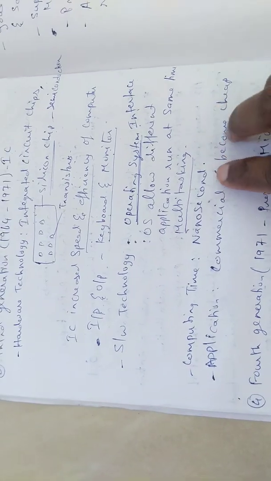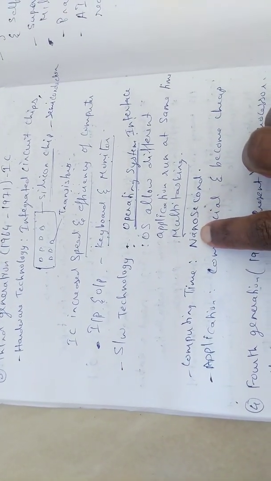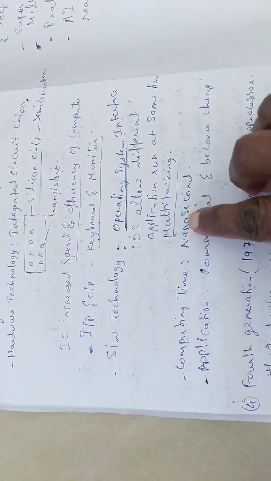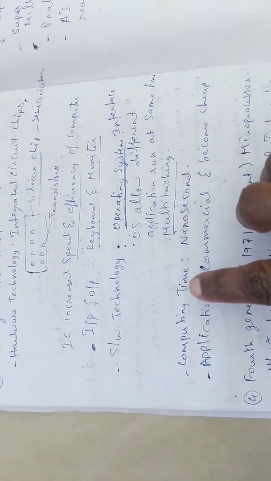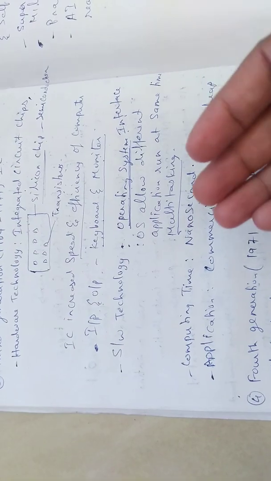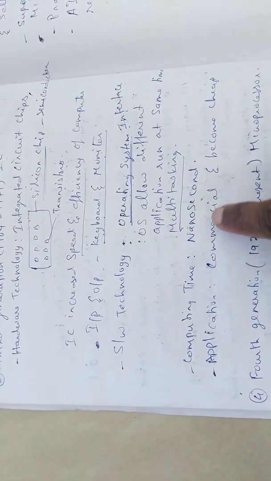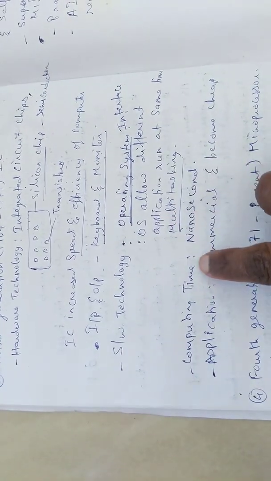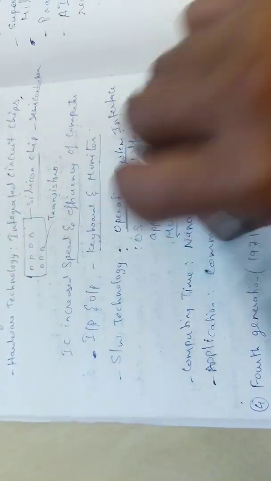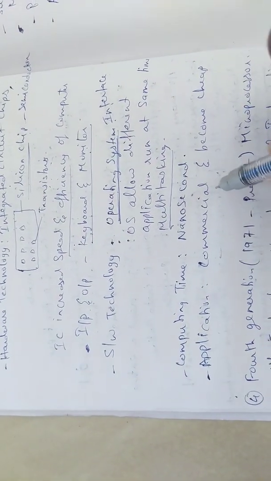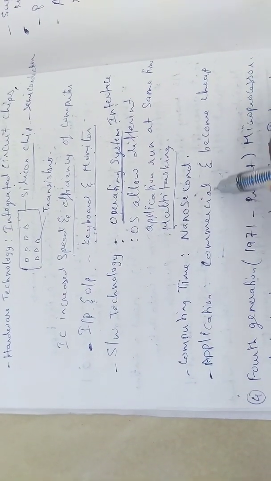Next, computing time. See how it has changed. It has come into nanoseconds, very small, not even micro, not even milli. That is your computing time. In the third generation, they started using computers for commercial purposes, not home usage, but in offices, big offices, MNC companies, industries and companies.